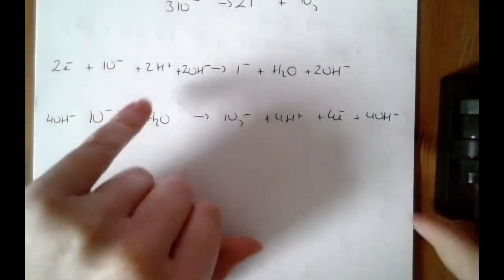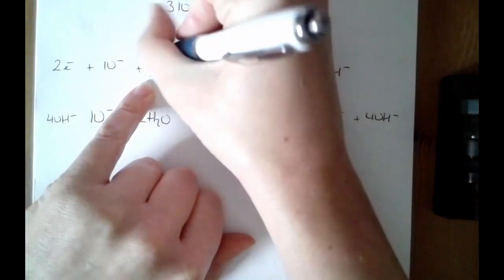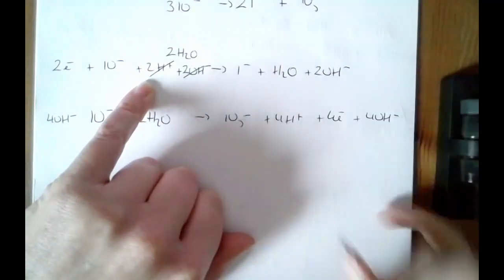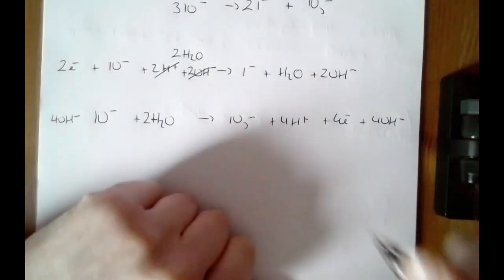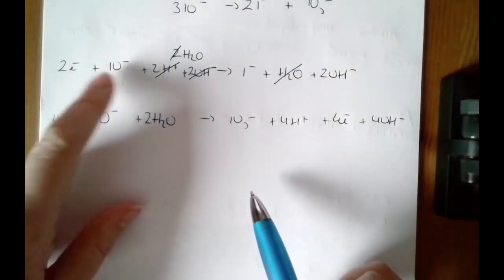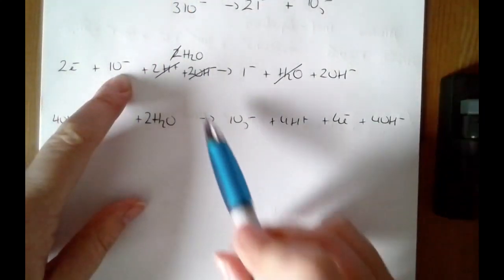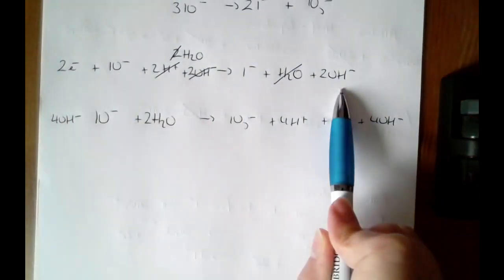So once you've added your OH minuses, you need to combine to form water. So on the left hand side, I'm going to have 2H2O there. And once I've done that, I can then cancel my water. So the water I have on the right is going to cancel into the water I have on the left. So now I've got 2 electrons, IO minus, H2O going to I minus and 2OH minus. So that's my half equation under alkaline conditions.